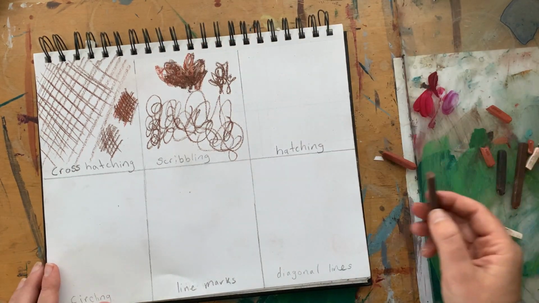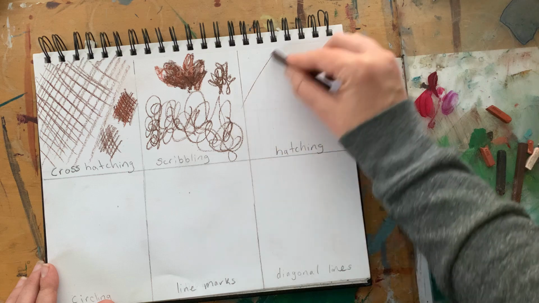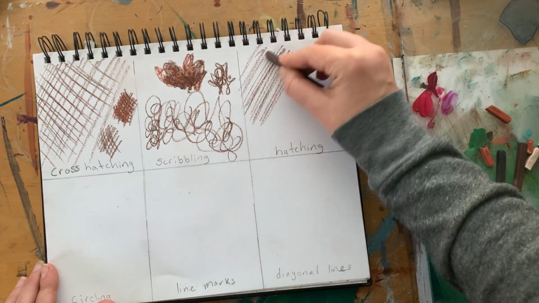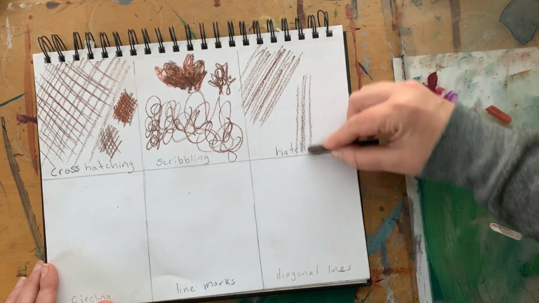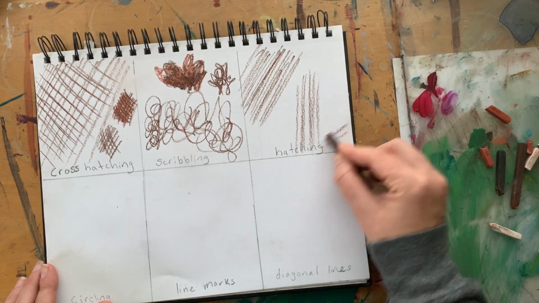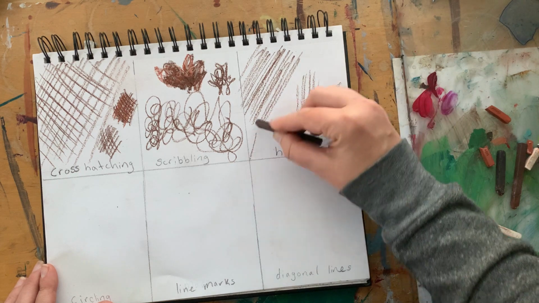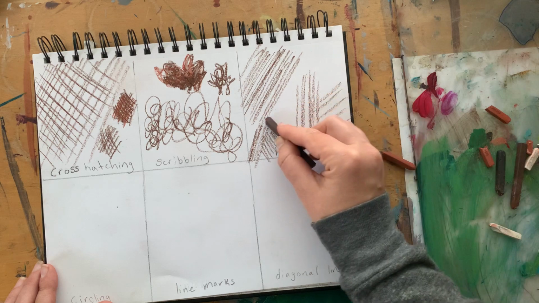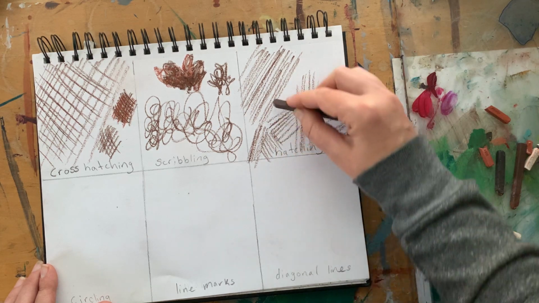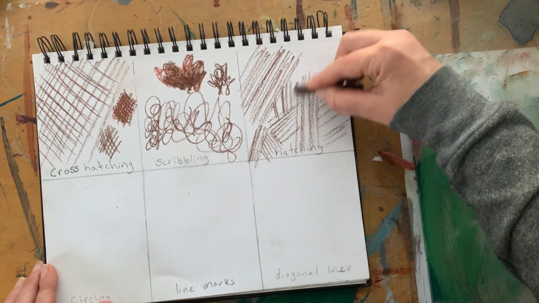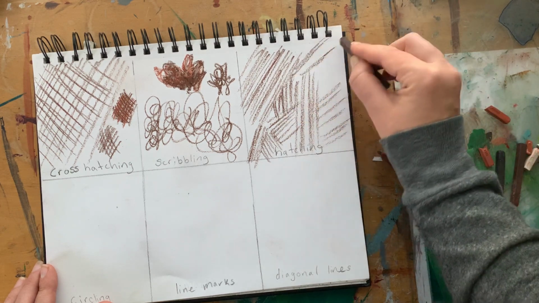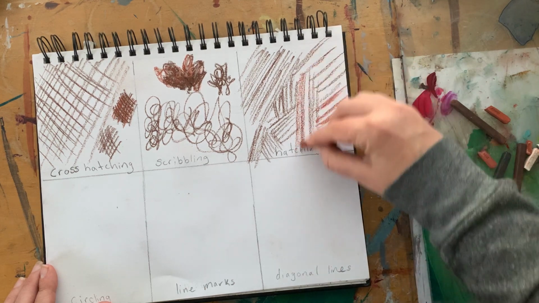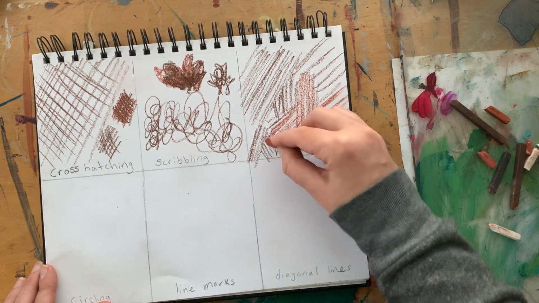Okay, then hatching is the same as cross hatching, but you don't have a cross, so you're just kind of doing this back and forth. It can go up and down. It can go diagonal. It can go one way and then turn and go another way, which can create interesting texture. And again, you can do multiple values in the cross hatching, like that.